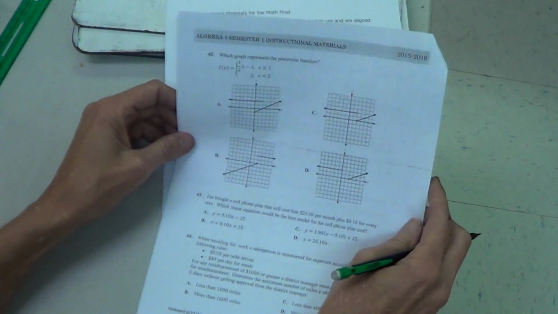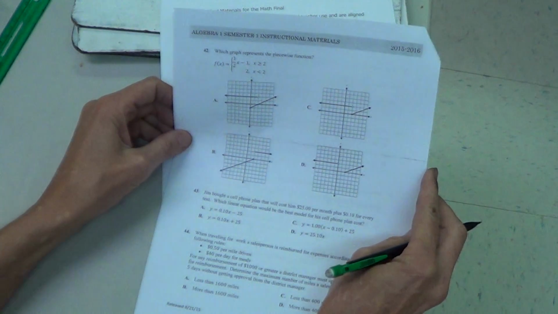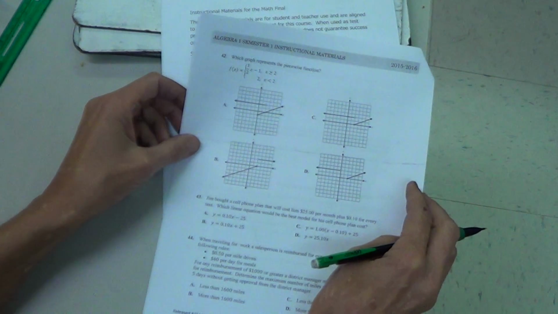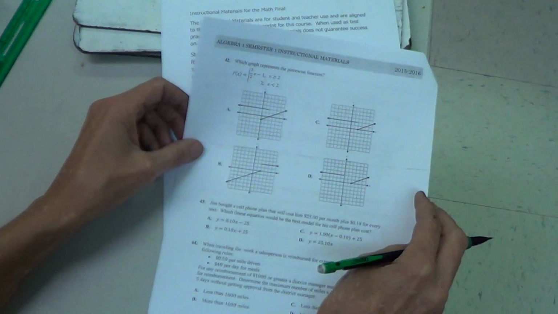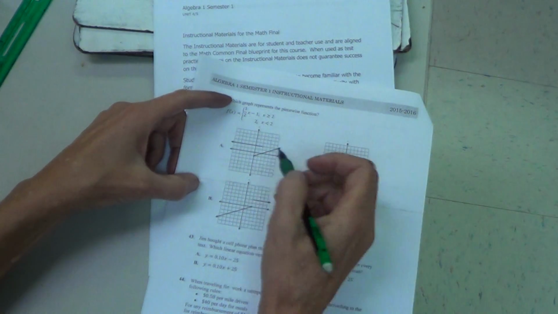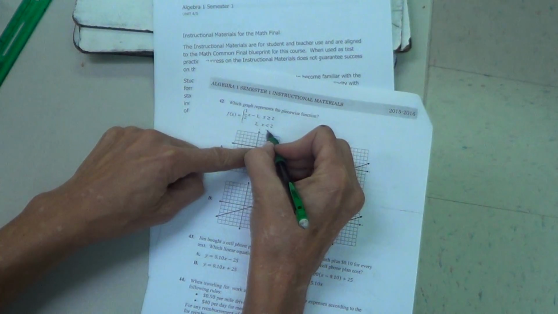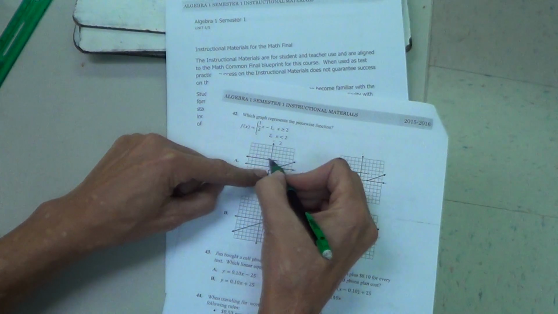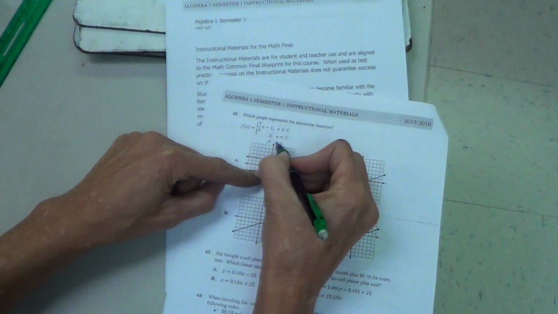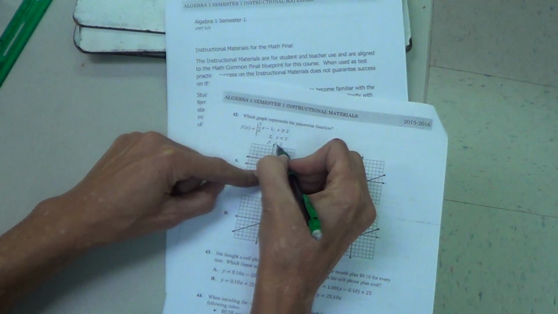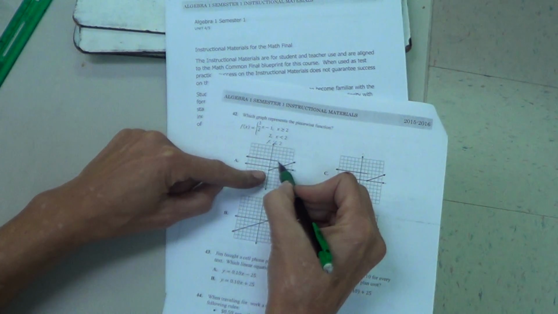At this point, we have 5 more problems. We'll be finished here in just a minute. Let's go ahead and look at this piecewise. Again, I go to the window first. This is at a positive 2, count over to it, and your x is less than. It's not equal to it because of the open circle.